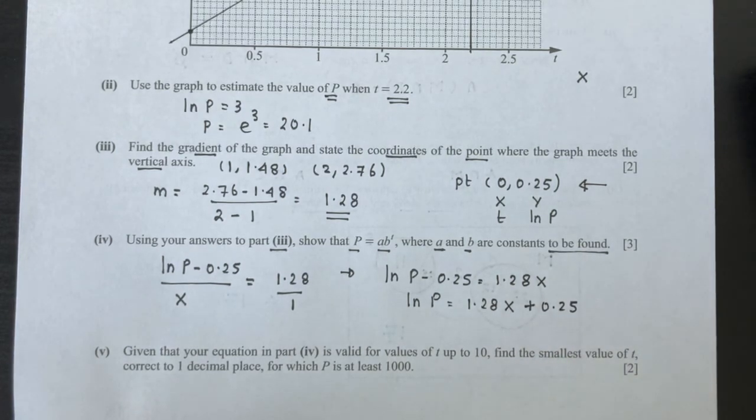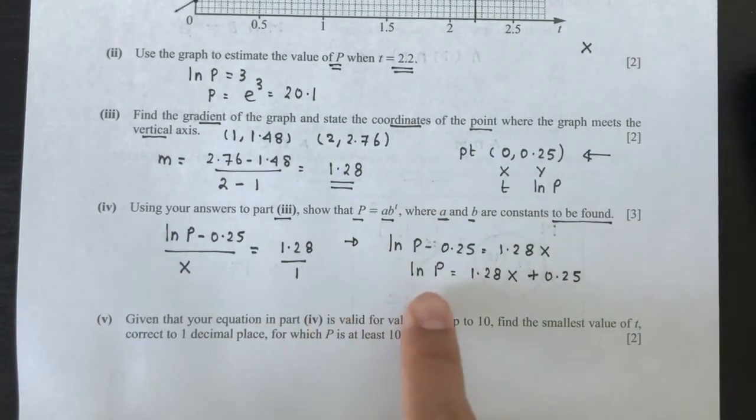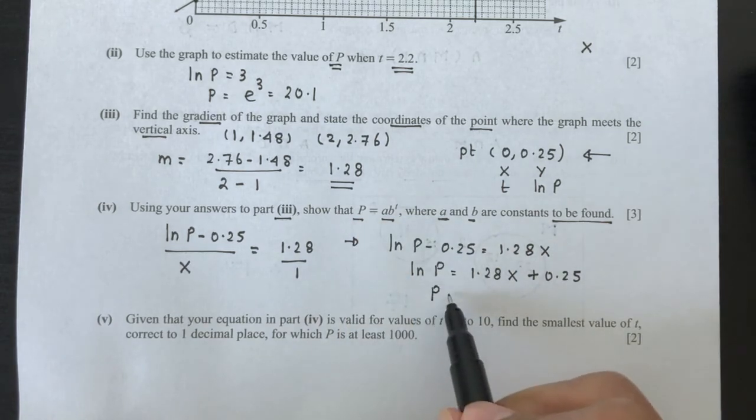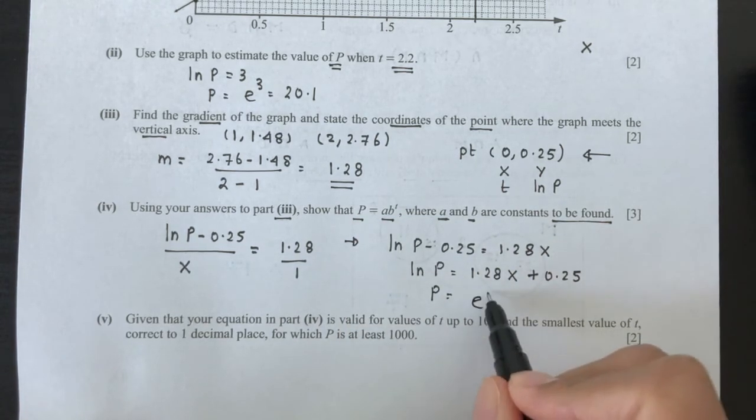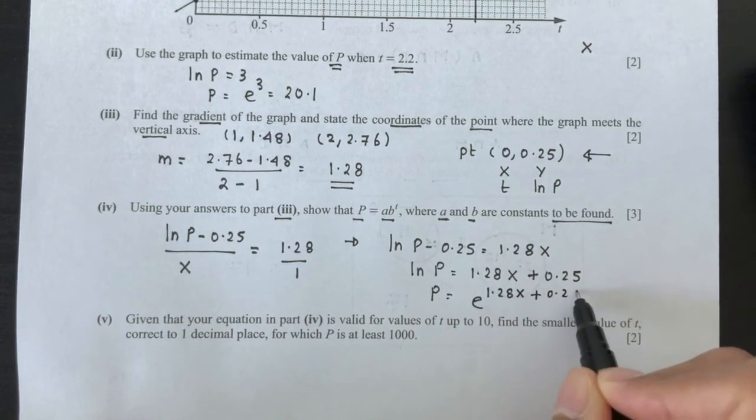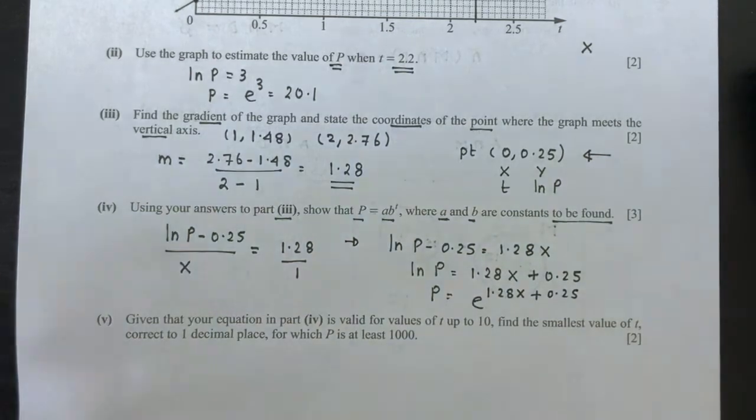Now if I want to simplify, I have to show this. So how can I make this become like this? Making p the subject, you will have p equal to exponential 1.28x plus 0.25. But now you can break this down if you want to.